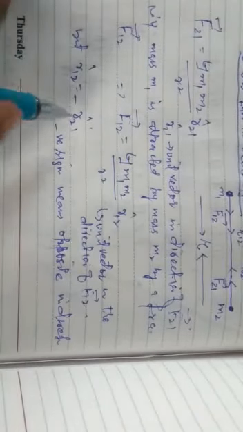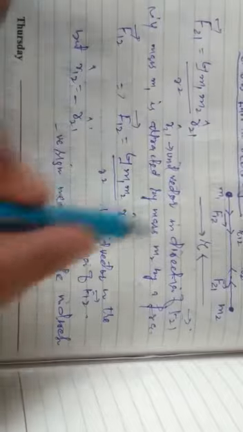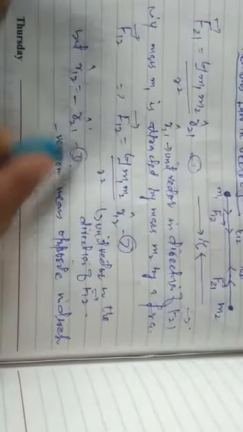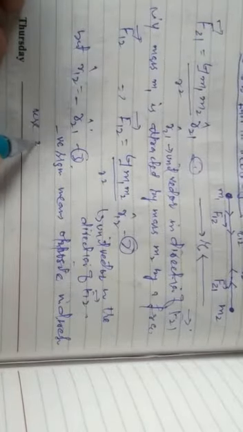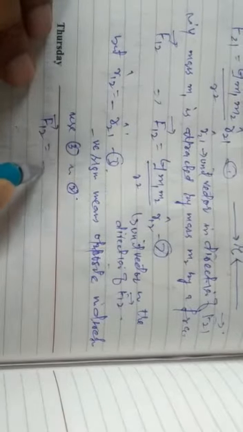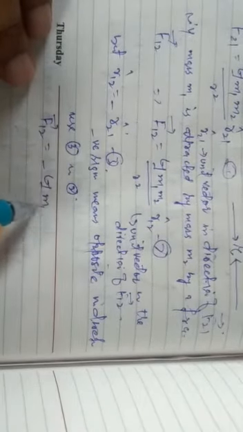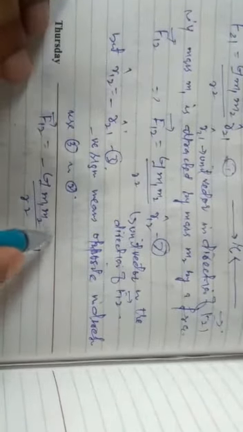So if we use this value in one of the two equations, using equation third in equation second, what do we get? We get f12 equals minus G m1 m2 by r square, times r21.